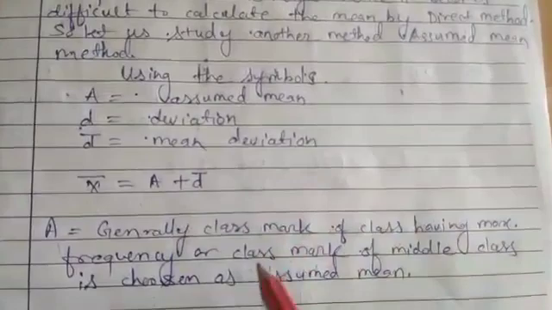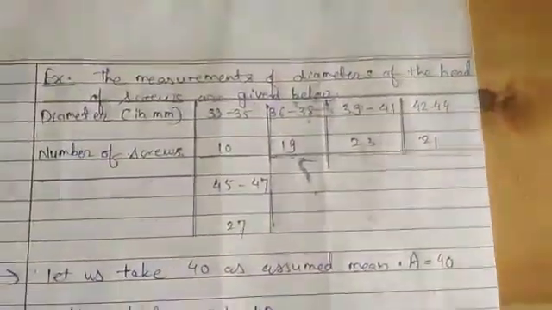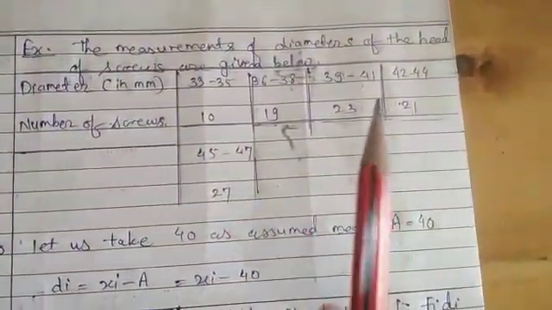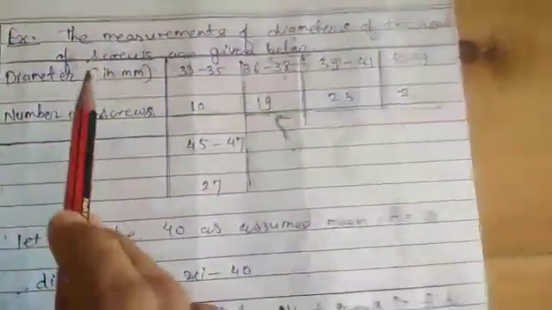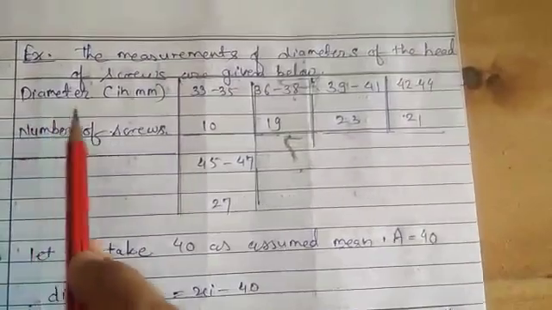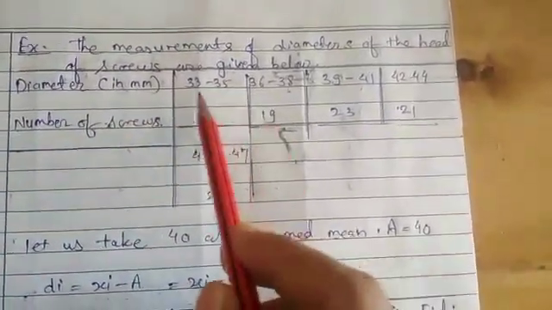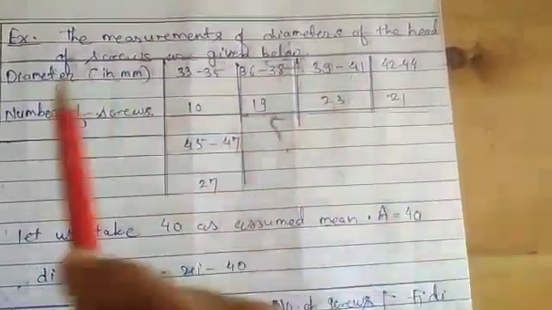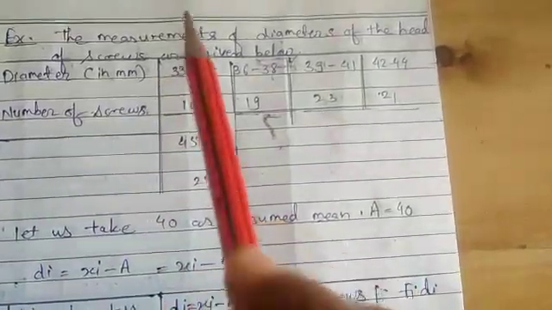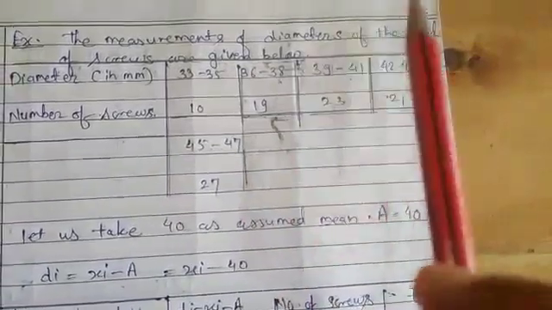Now let us see this method with an example. The measurement of diameters of the head of the screw are given below. In the first row we have the diameters of the screw in millimeters, and the classes have been given to you. We have 5 classes in this way, and the number of screws for these diameters are 10, 19, 23, 21 and 27.